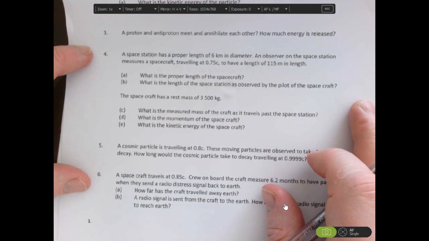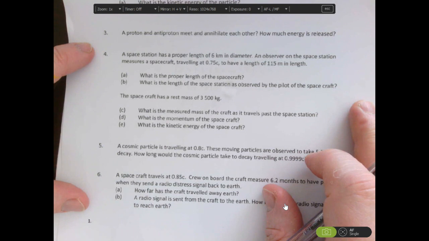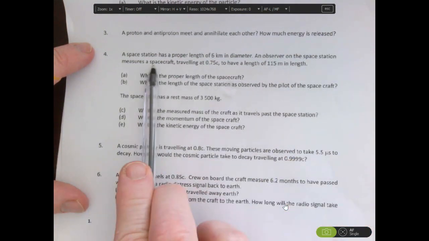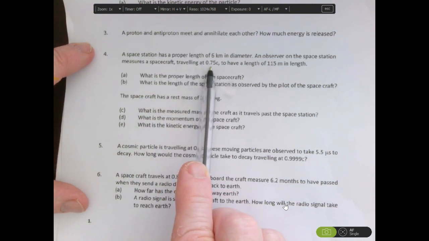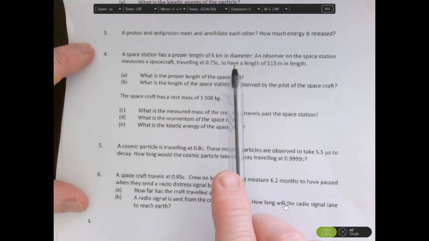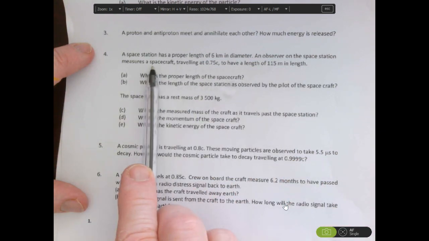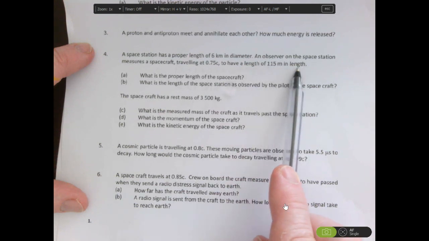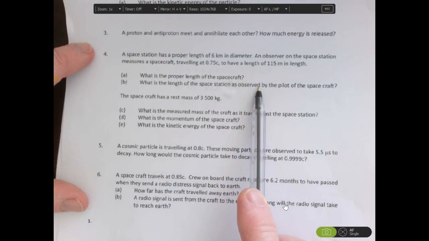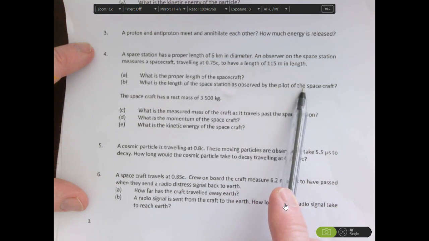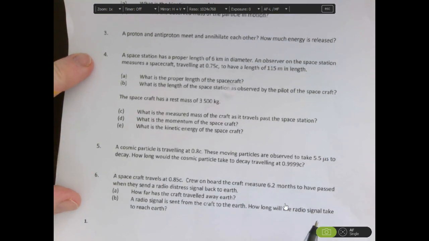Question 4 says a space station has a proper length of 6 kilometers in diameter. An observer on the space station measures a spacecraft. So a space station and a spacecraft, let's not get them confused. The spacecraft is traveling at 3/4 of the speed of light, and the observer measures the spacecraft to have a length of 115 meters. We're asked to find the proper length of the spacecraft and the length of the space station as observed by the pilot of the craft. So let's work this out.